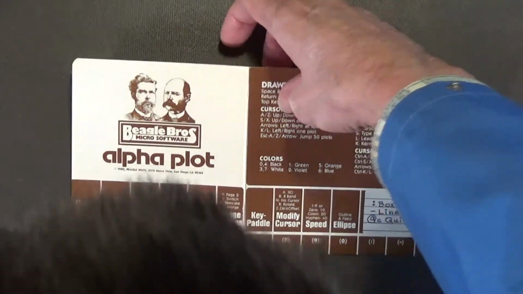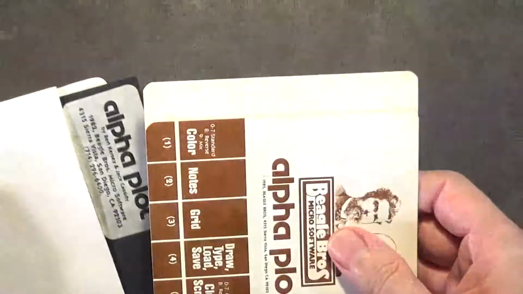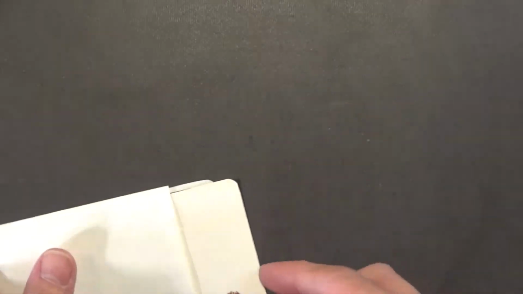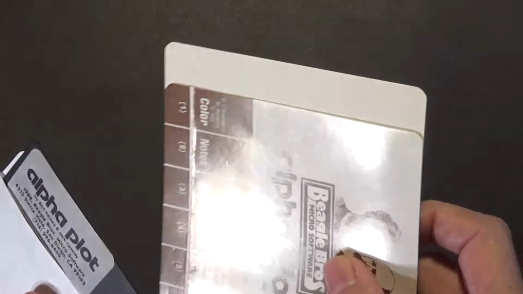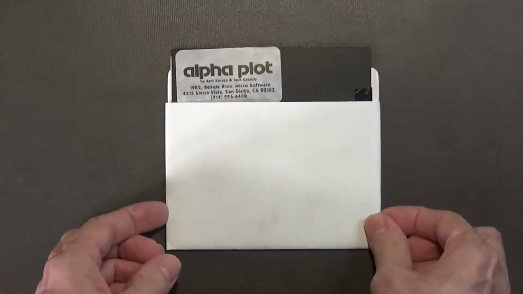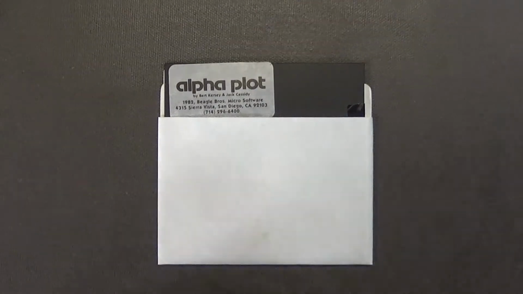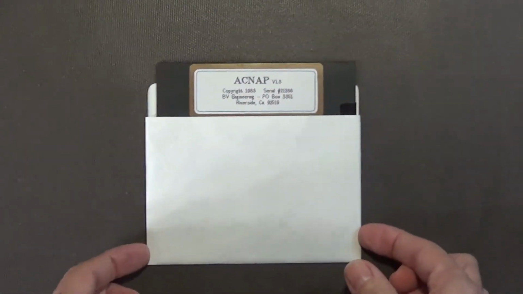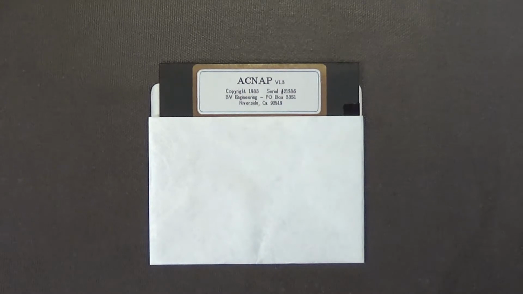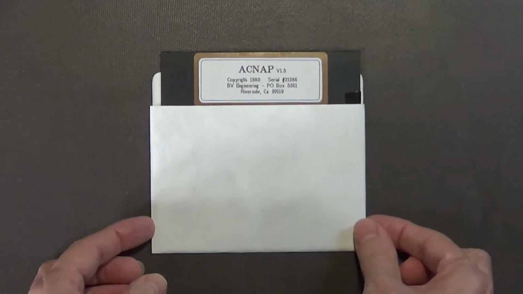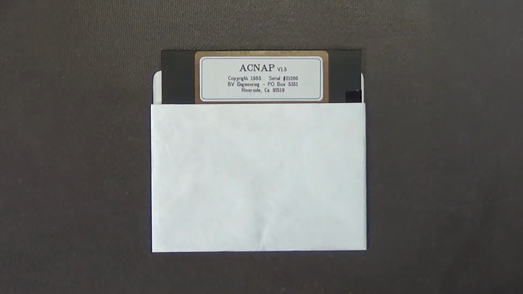Okay, Alpha Plot. I thought I'd show that to you guys. Actually, no, you can't read the label if I do it that way. Alright, so there's Alpha Plot. And then I'm just showing you all the discs that I got in this lot. I don't know what some of these are, but I thought I'd show them anyway because maybe some of you guys do know what these are and you'd love to see them again after all these years. So, yeah.